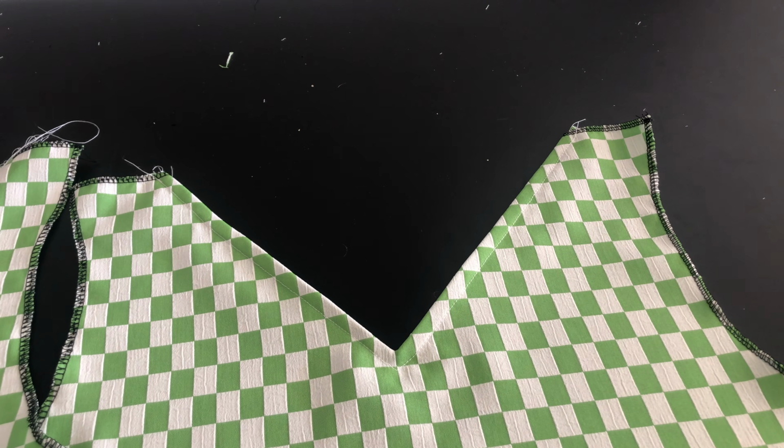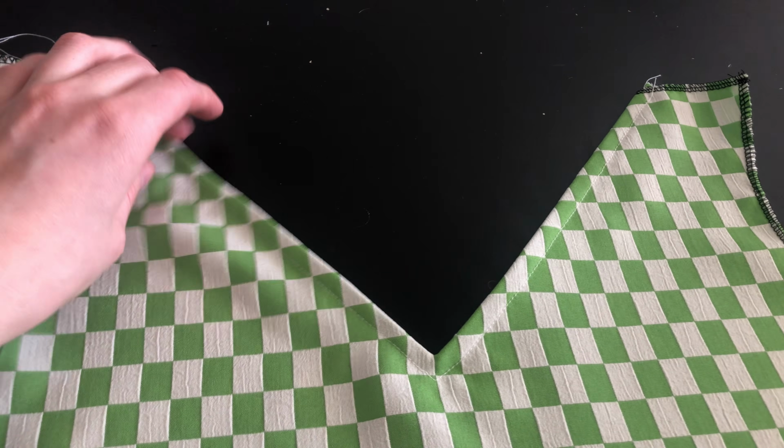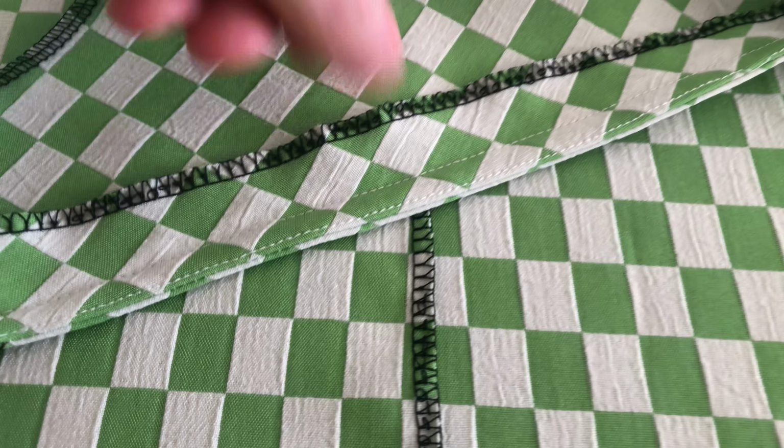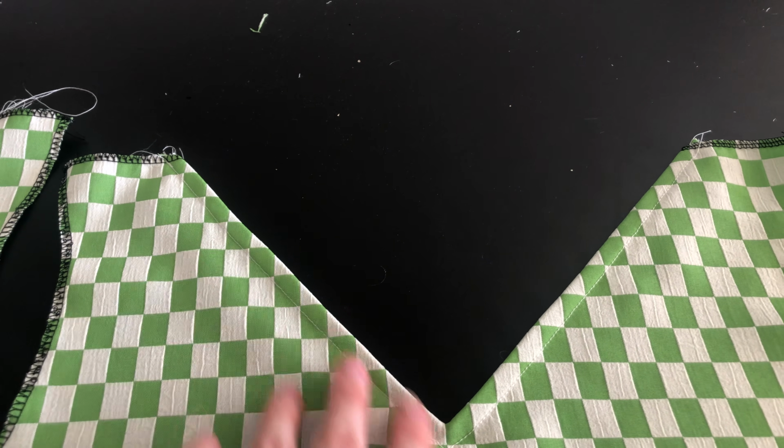Alright, so here is the finished neckline. I think it's looking really good. It looks really nice and clean. You can see the understitching here, and then you can see the top stitching right here. And that is all just making it lay nice and flat.